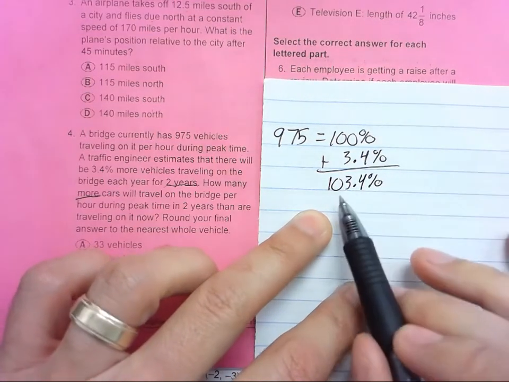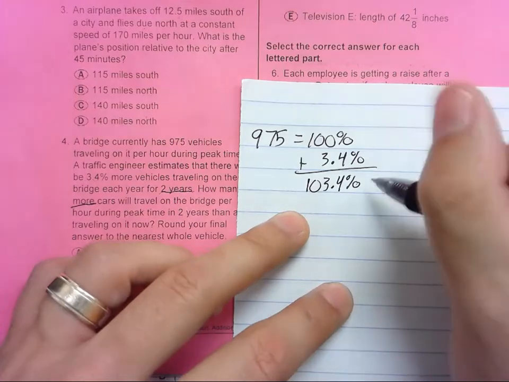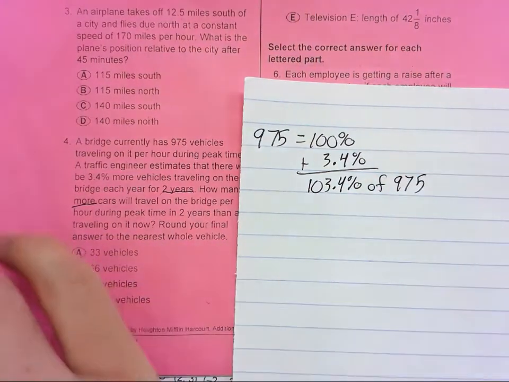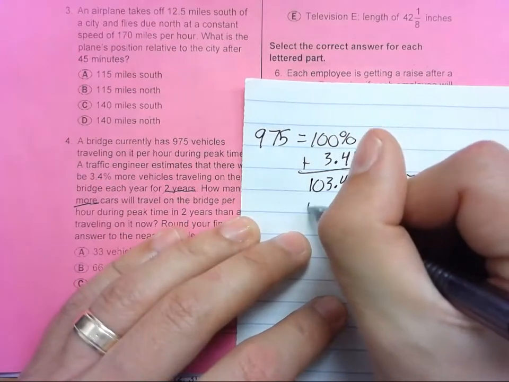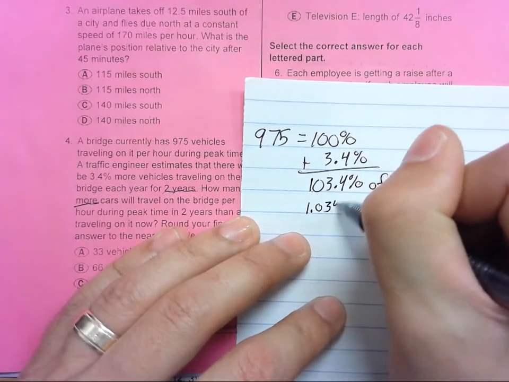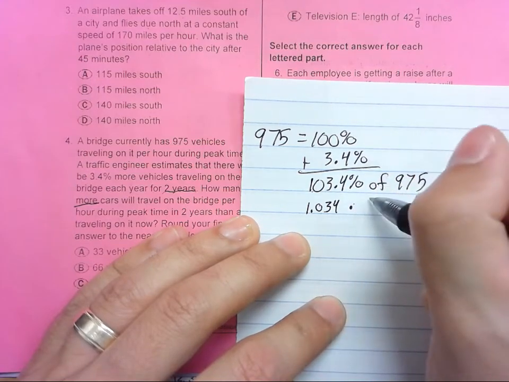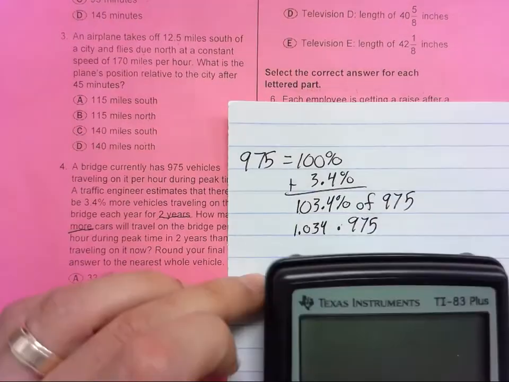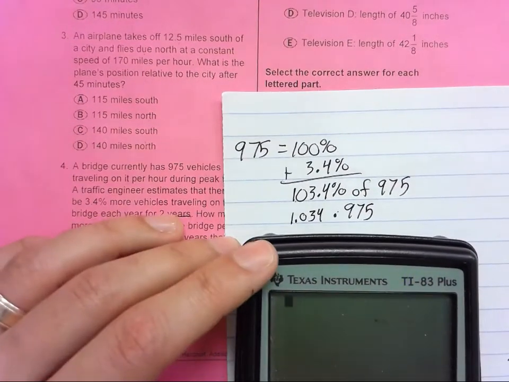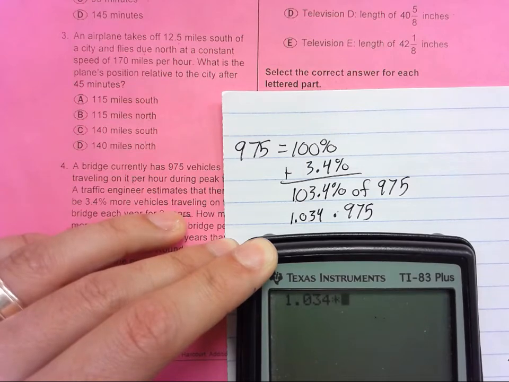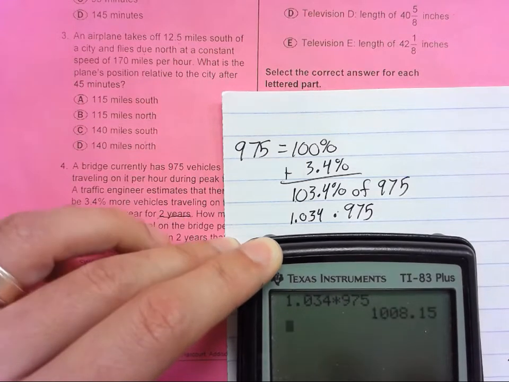We want to know what's 103.4% of 975. So we're going to rewrite this. We need to move the decimal over twice. 1.034 of is multiplication, 975. So we need to do 1.034 times 975.